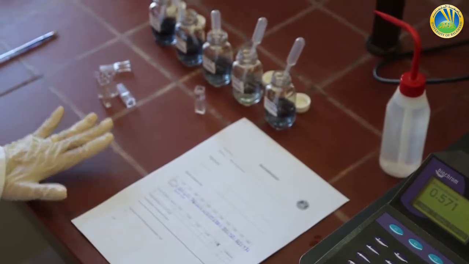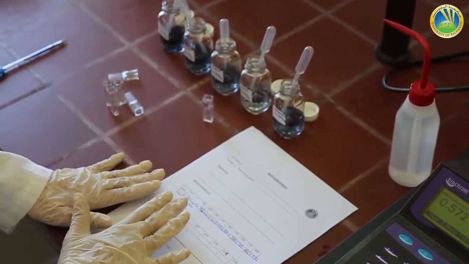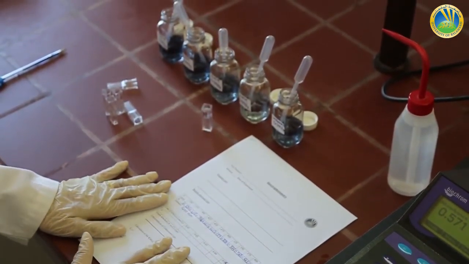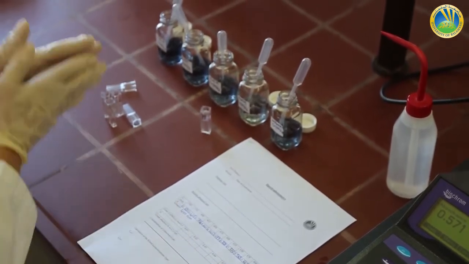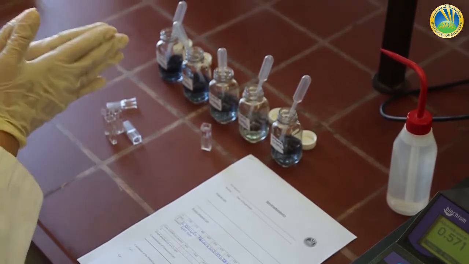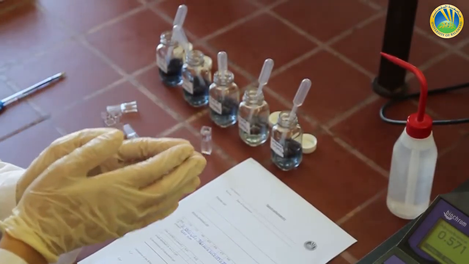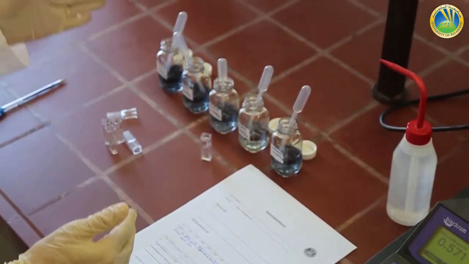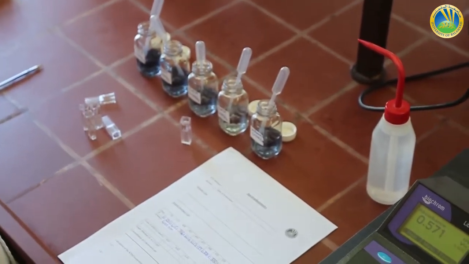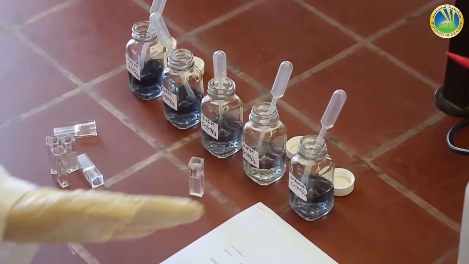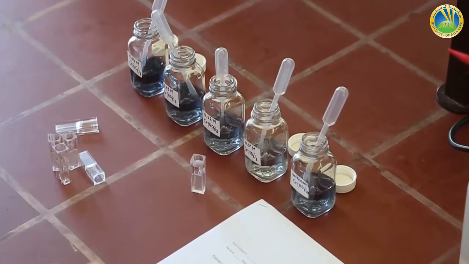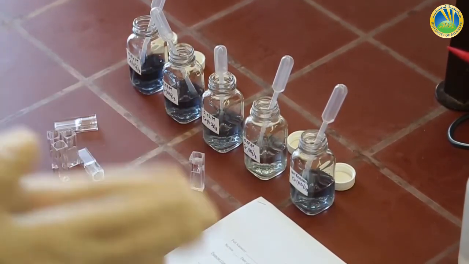After selecting our lambda max, which is 400 nanometer, now we can measure the absorbance of different concentrations of chromium nitrate solution: 0.04 molar, 0.03, 0.02, 0.01, in addition to an unknown concentration of chromium nitrate.